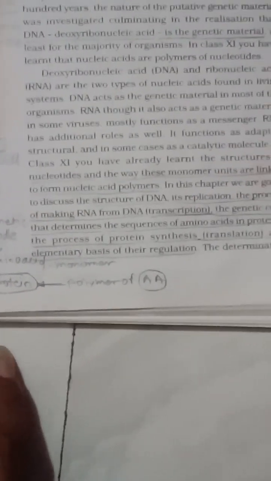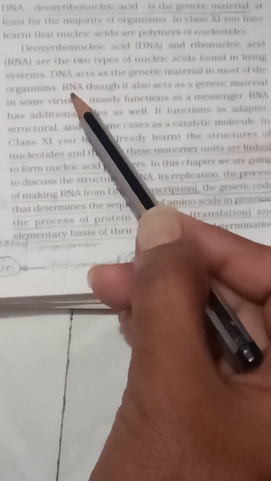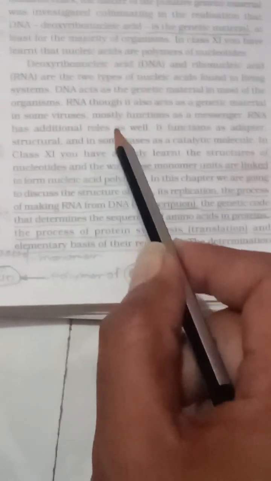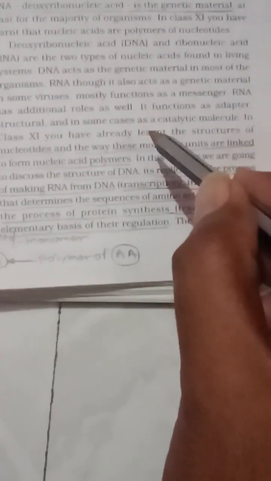DNA means deoxyribonucleic acid, and RNA means ribonucleic acid. These are the two types of nucleic acids present in living organisms. DNA acts as the genetic material in most organisms, and RNA acts as the genetic material in some viruses. RNA also has an additional role in organisms, to carry the information from DNA.